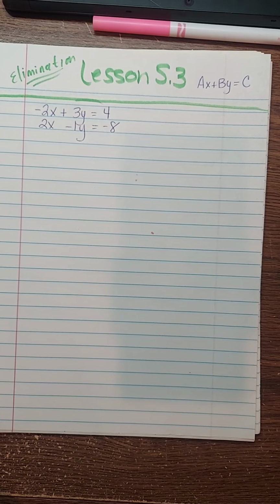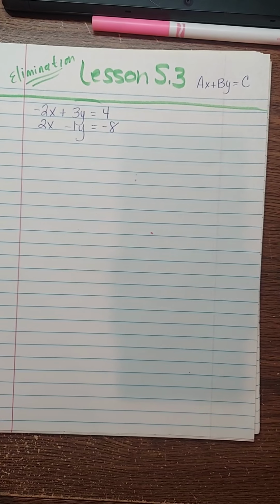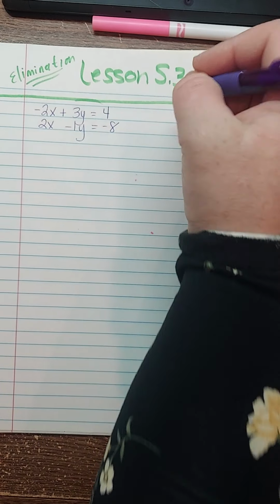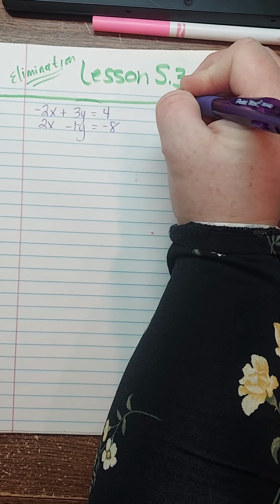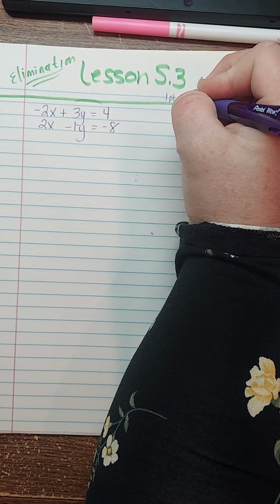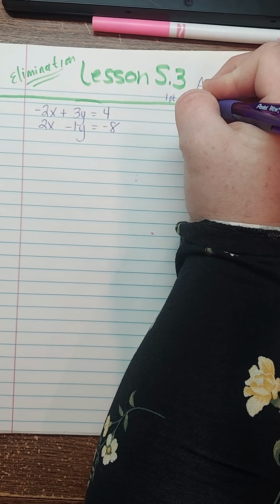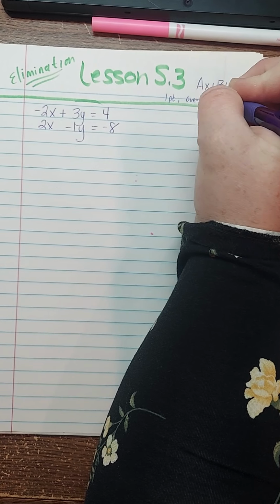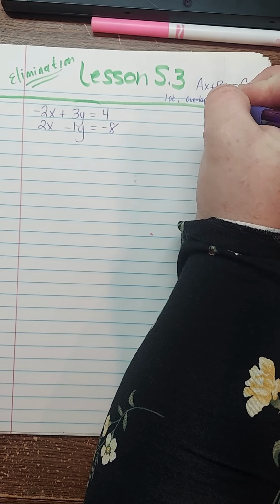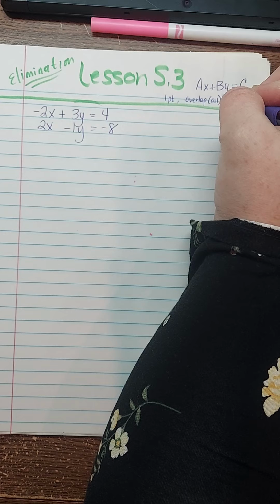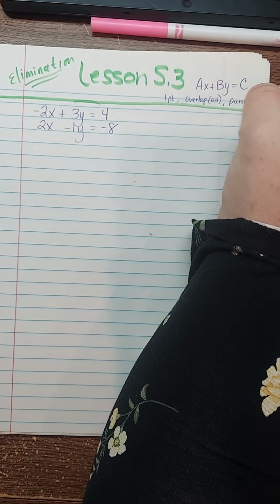So remember that this is still a system. Remember that our choices are that we can intersect at one point, we can be over top, so overlap, which means we share all points, or we can be parallel and never intersect at all.